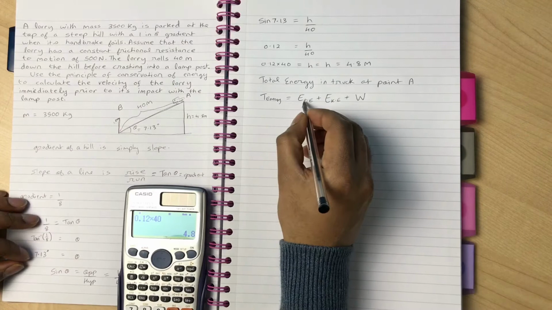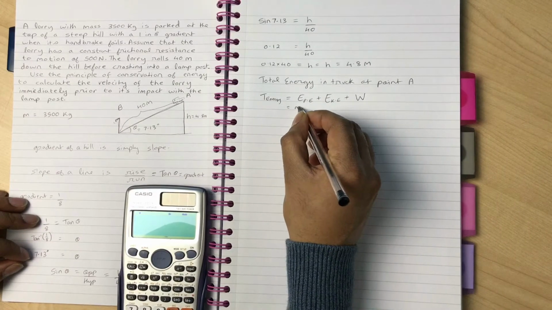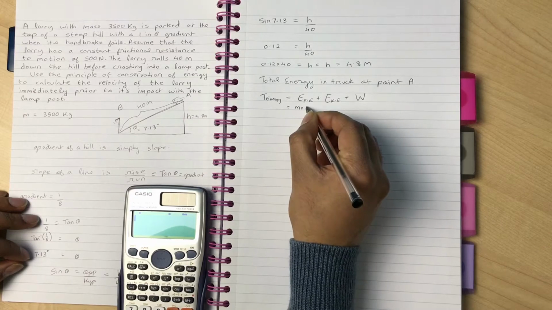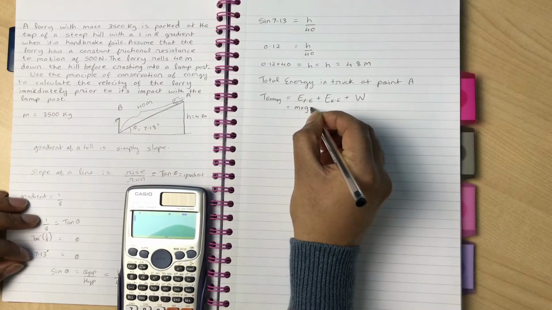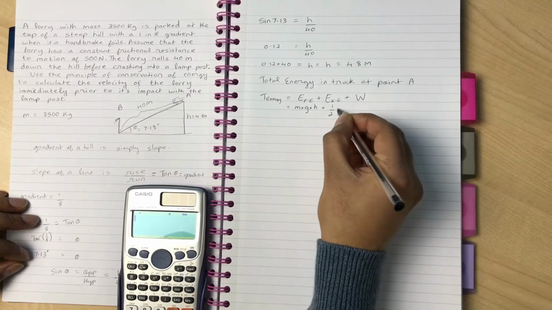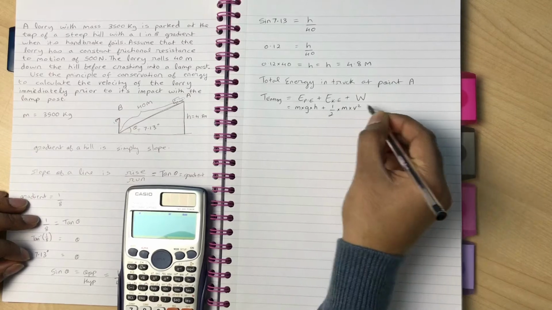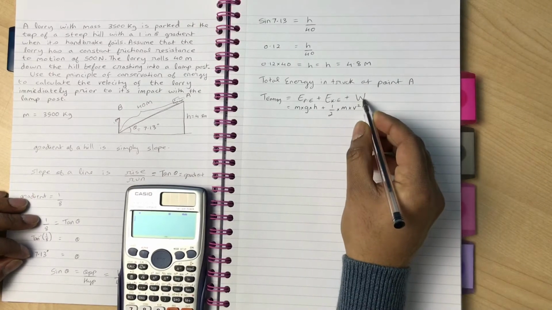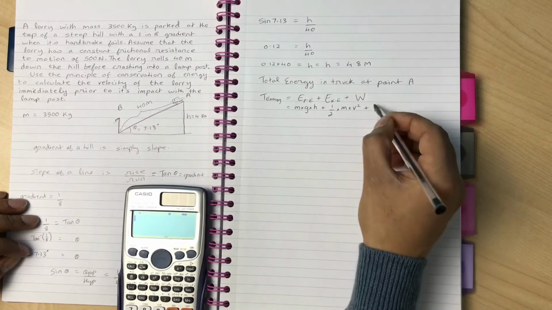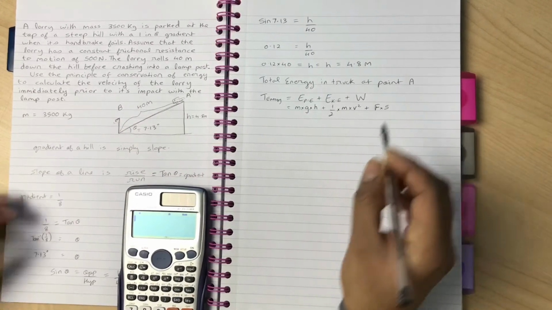So potential energy is given as mass times acceleration due to gravity times height, plus kinetic energy, which is half times mass times velocity squared, plus the work done to overcome friction, which is frictional force times the distance.